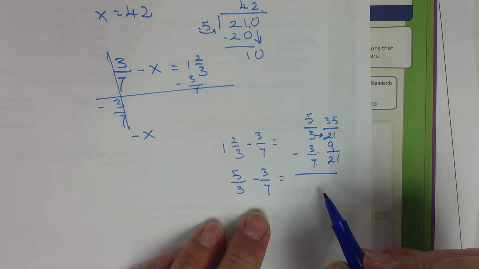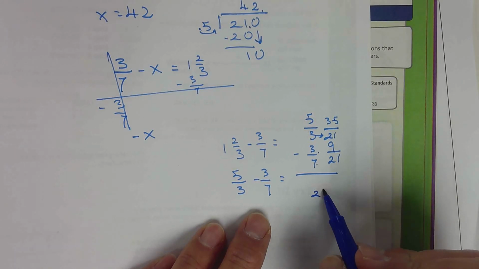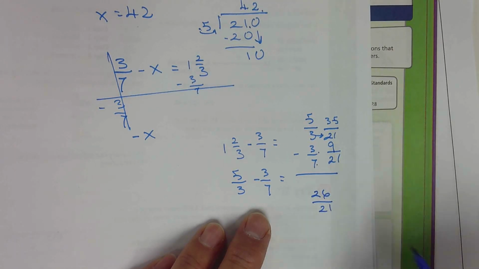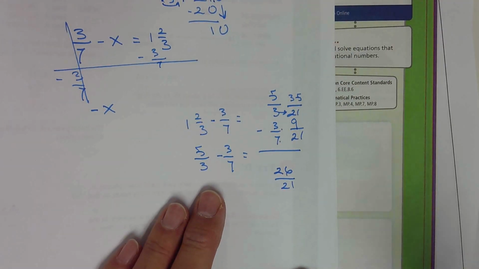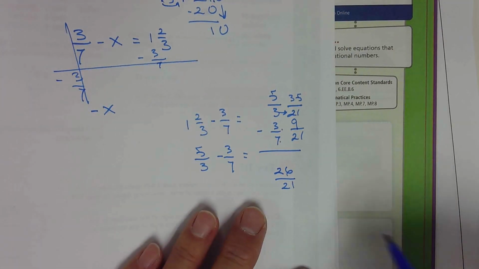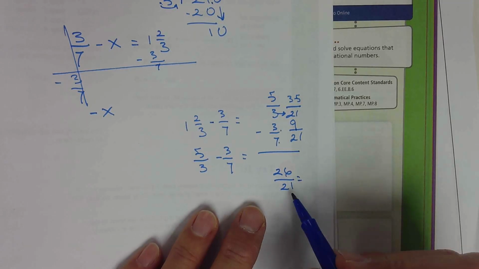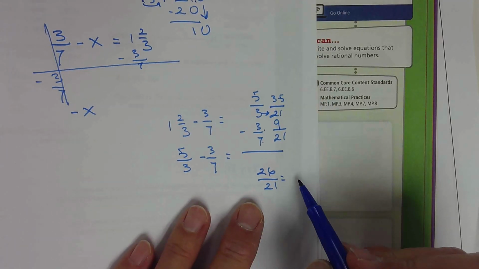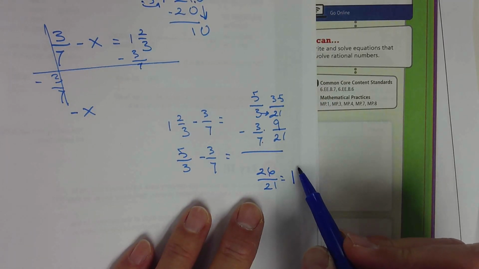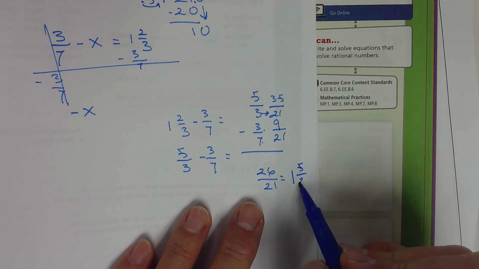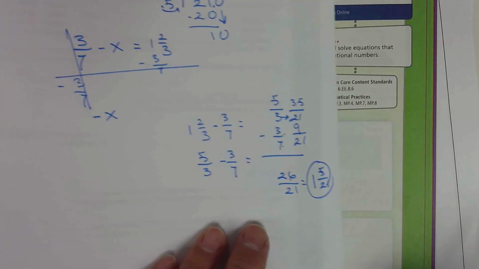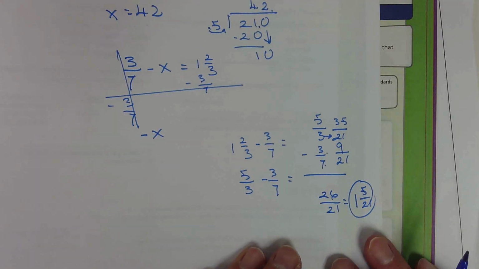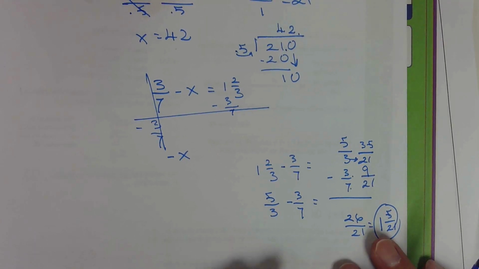Somebody say it. What is it? 26 over 21. That's an improper fraction. The top part is bigger than the bottom. So 21 goes into 26 how many times? 1. So what's left over? So there's the answer: 1 and 5/21, or 1 and 5 over 21.